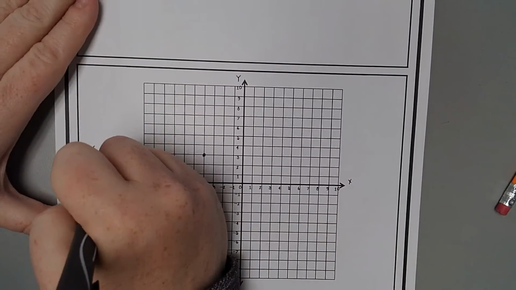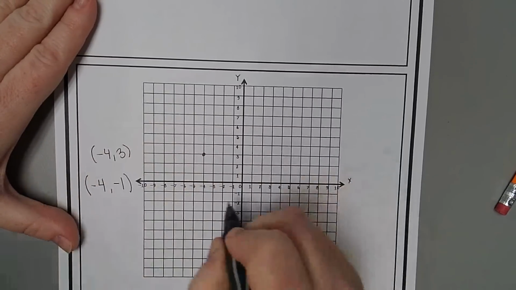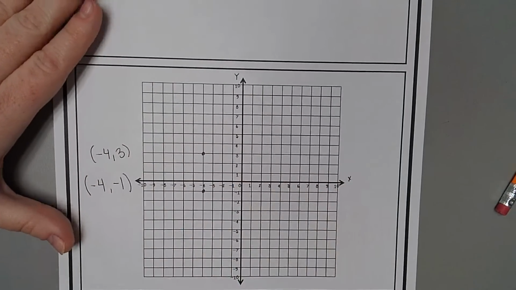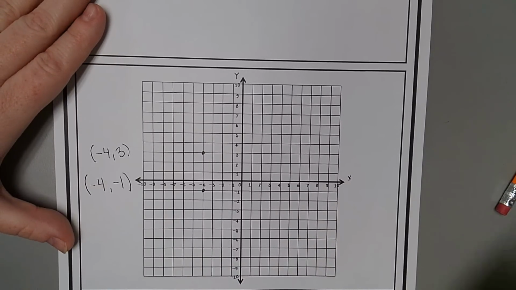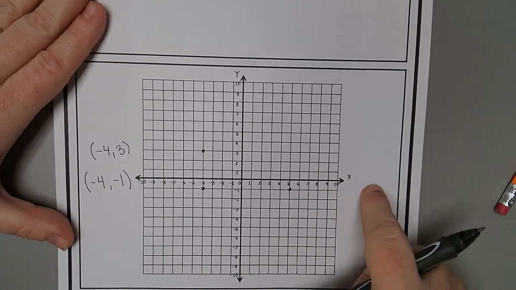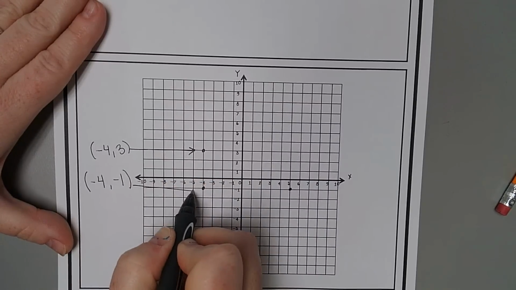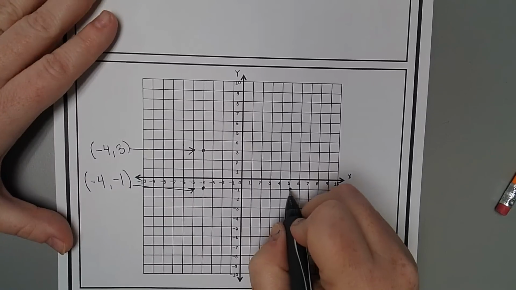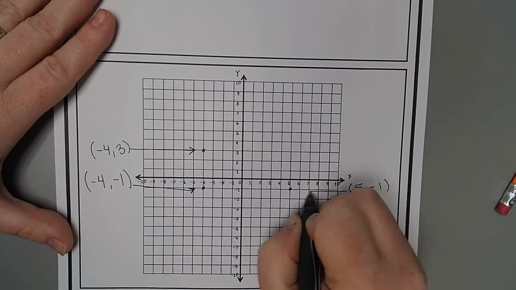This next one is going to be negative 4, negative 1. So down here. And your last one, way over here, I'm going to write it right here. So we know that this one goes here. We know this one goes here. This one is 5, negative 1. And that one goes there.